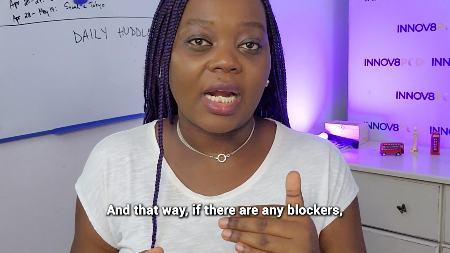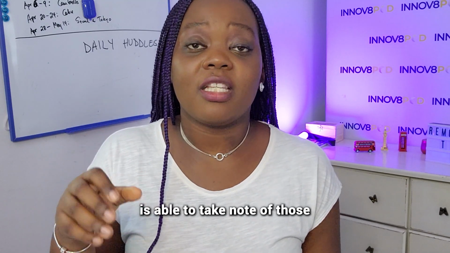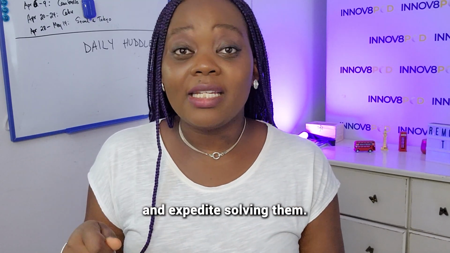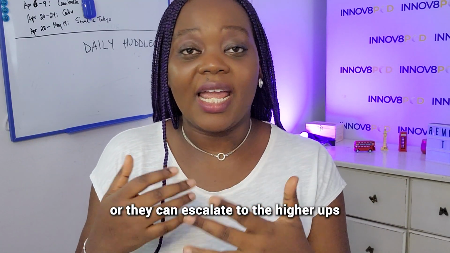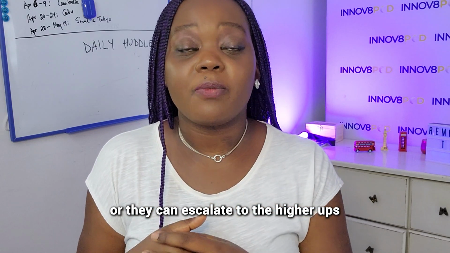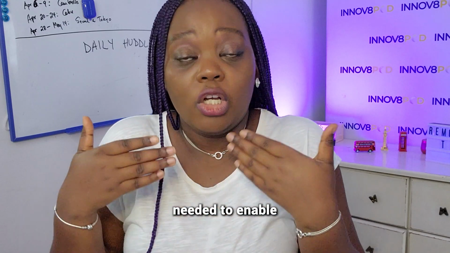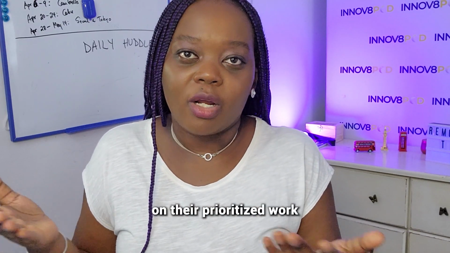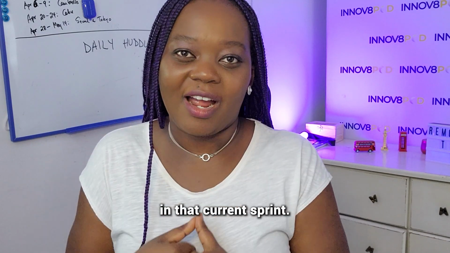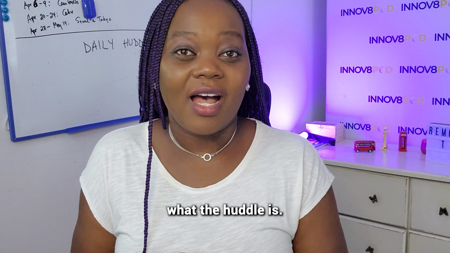And that way, if there are any blockers, any constraints, then the Scrum Master is able to take note of those and expedite solving them. So whether they follow up and bring in other people, or they can escalate to the higher-ups so that they can get the tools needed to enable each individual team member to deliver on the prioritized work that they're working on in that current sprint. Okay, so that is essentially what the huddle is.